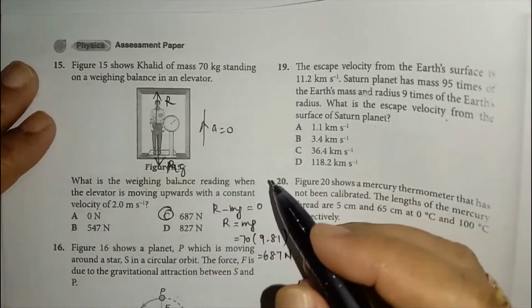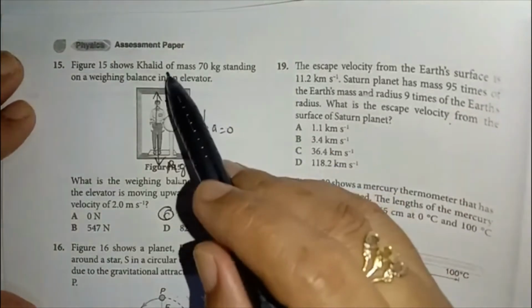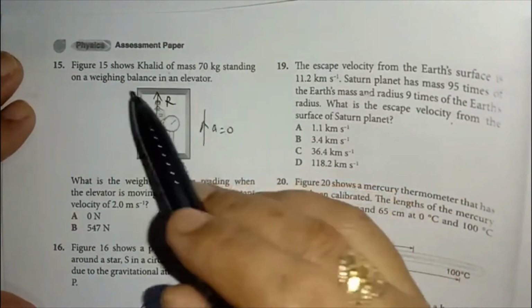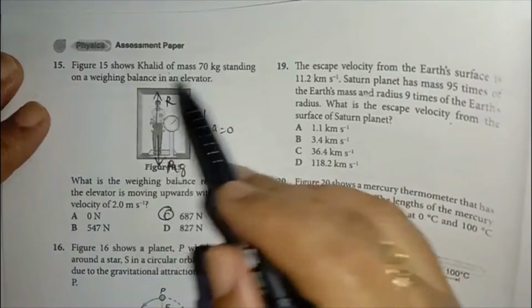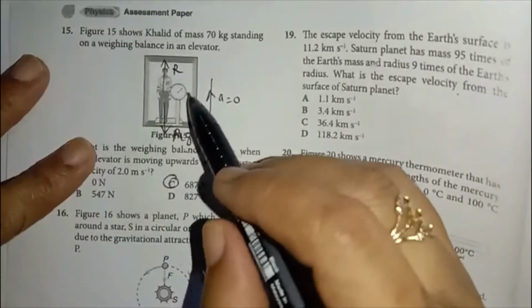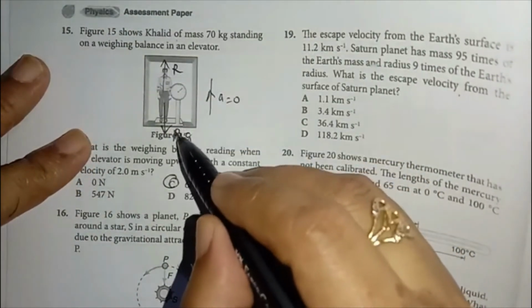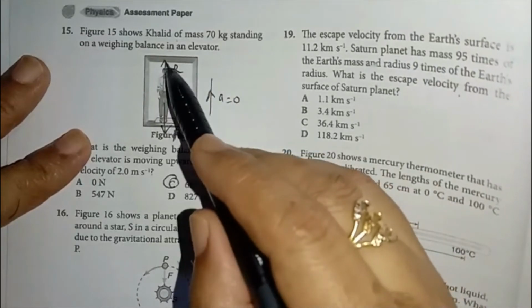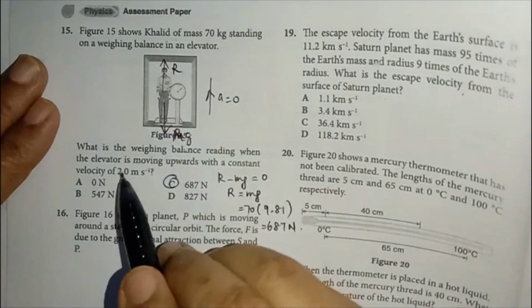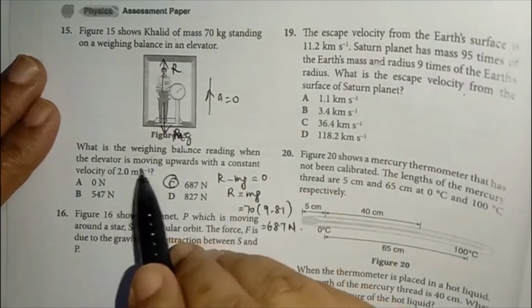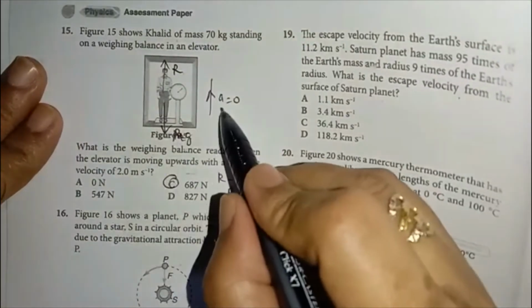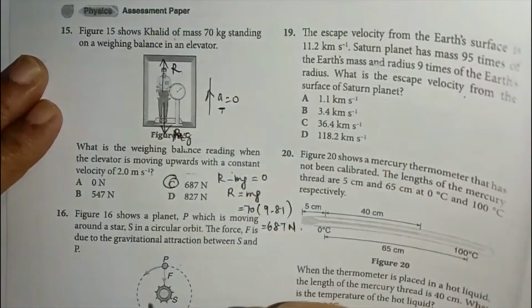Okay, number 15. So we have Khalid, mass of 70 kilograms, standing on a weighing scale or weighing balance in an elevator. First, you mark the forces that act. There is a weight downward and also normal reaction force R. Okay, what is the weighing balance reading when the elevator is moving up at constant velocity? Constant velocity means acceleration equals 0.